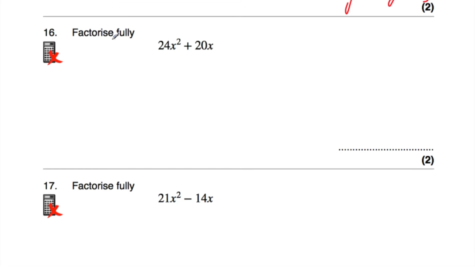So question number 16 says factorise fully 24x squared plus 20x. Well, we've got 24 and 20, and the highest common factor of 24 and 20 would be 4, so let's take a 4 out. And then we've got x squared and x, so let's take an x out as well. So let's divide both 24x squared and 20x by 4x and see what goes inside the brackets. So 24 divided by 4 is 6, and x squared divided by x would be x. So we'd have 4x times 6x, which is 24x squared.